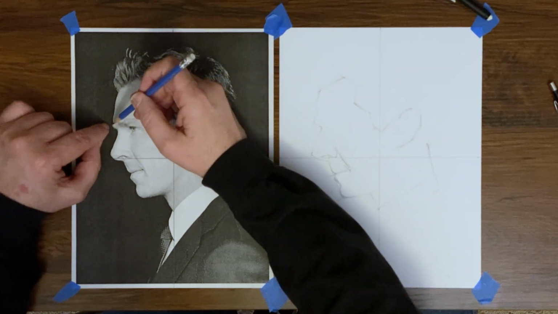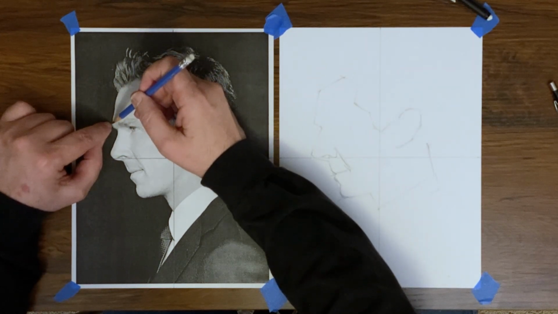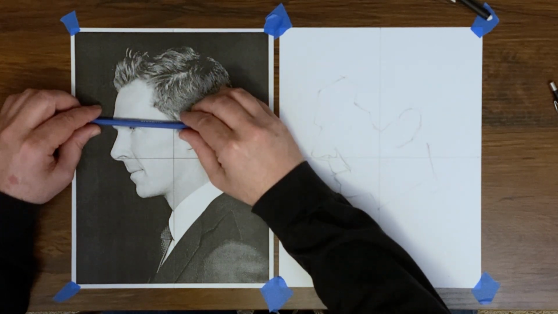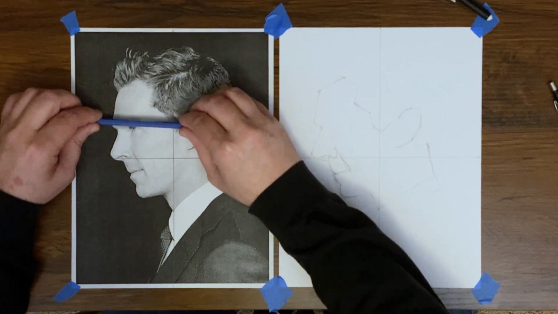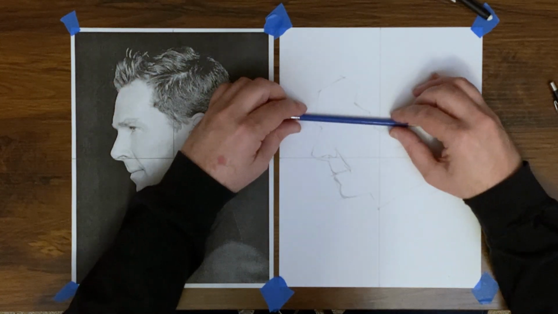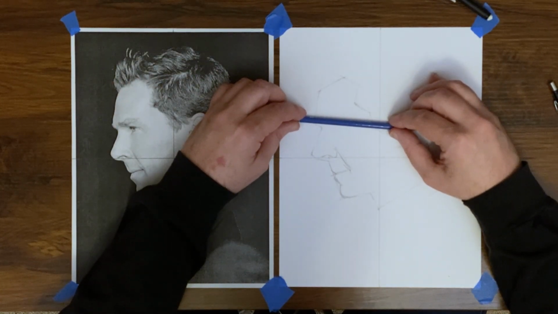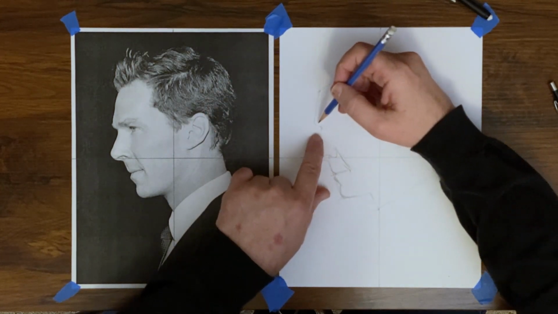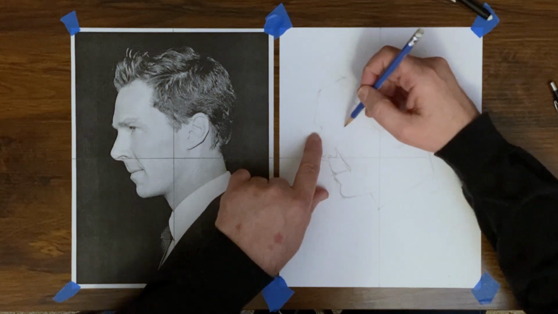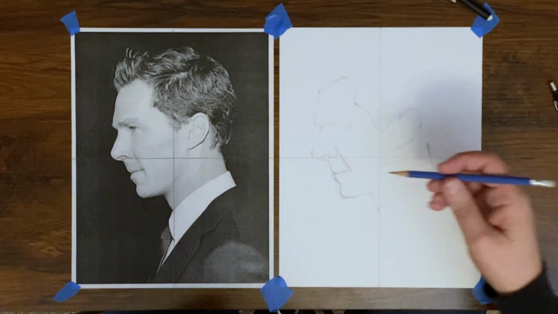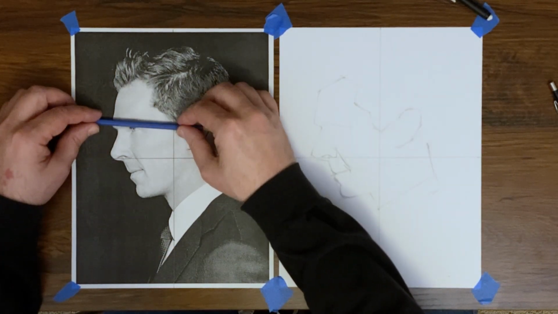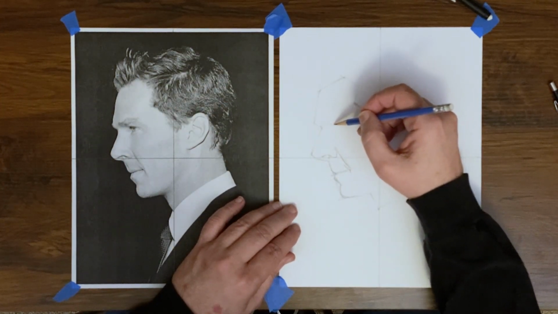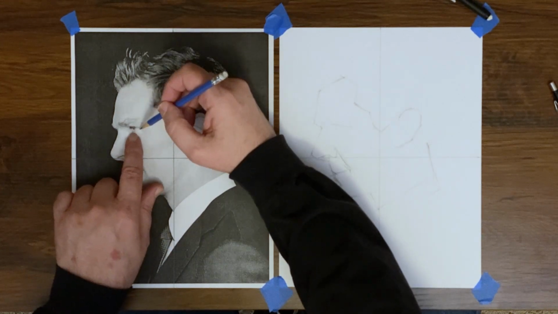So if I can envision the angle from here to his eye and line that up the same, and lightly sketch that in, I know that somewhere along here will be this top edge.